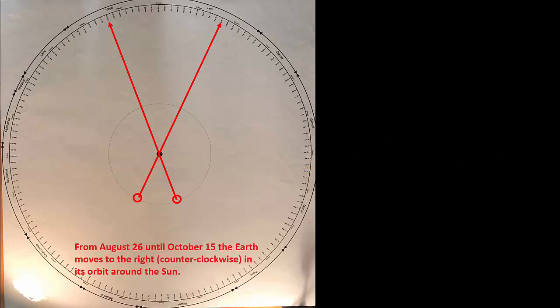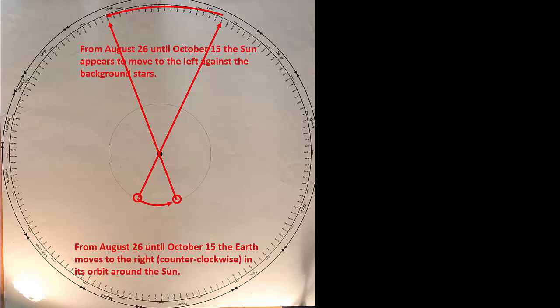So during that stretch of time, from August 26th till October 15th, the Earth moves to the right, counterclockwise, in its orbit around the Sun. And so it's changed position, and because of that, the Sun appears against a different backdrop of stars. Now, while that was going on, the Sun appears to move to the left against the background stars from the Earth's viewpoint. But of course, it isn't the Sun that's moving. It's the Earth that's moving.